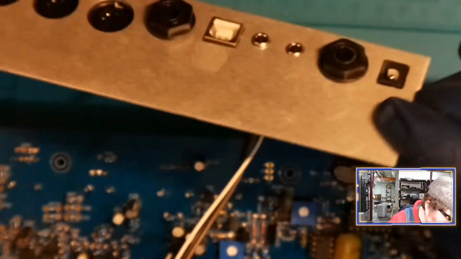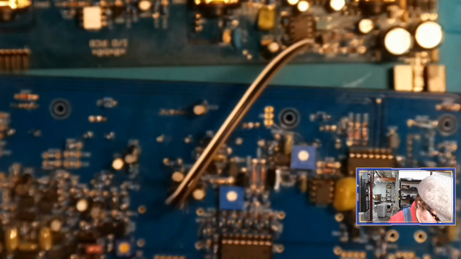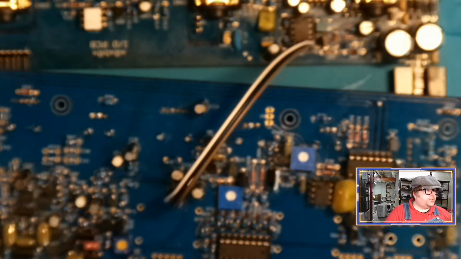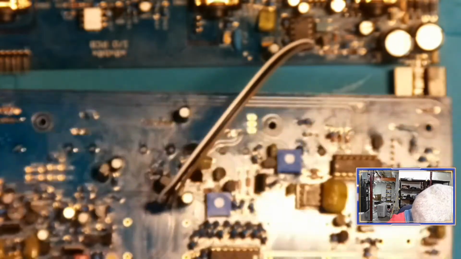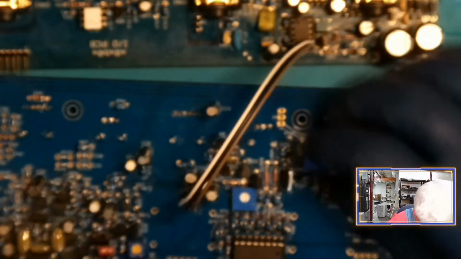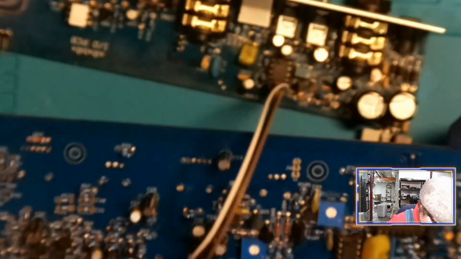All right. So, yep. That's pin 1. Pin 1. And clip one end of the alligator clip to R146. And let's see, R3 is the other one I need to... R3.